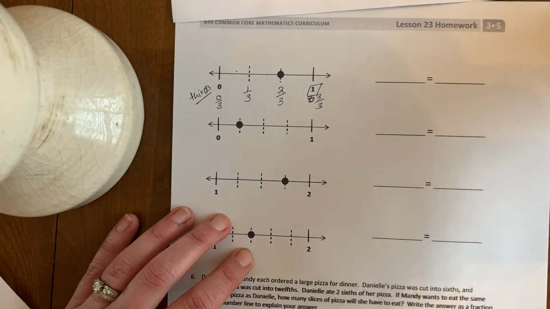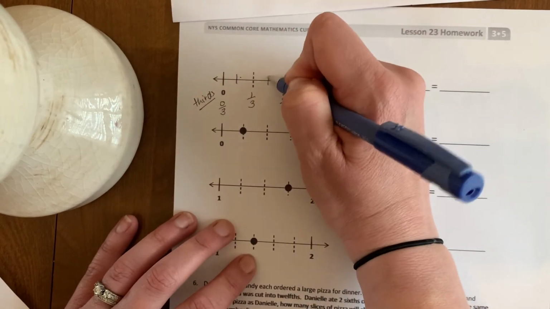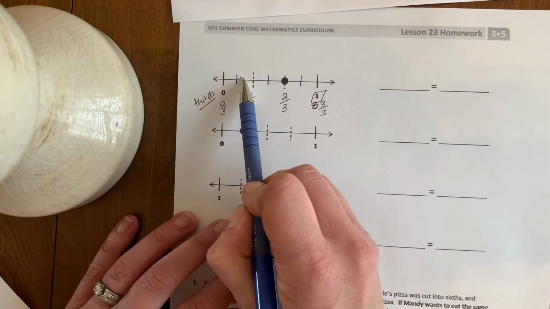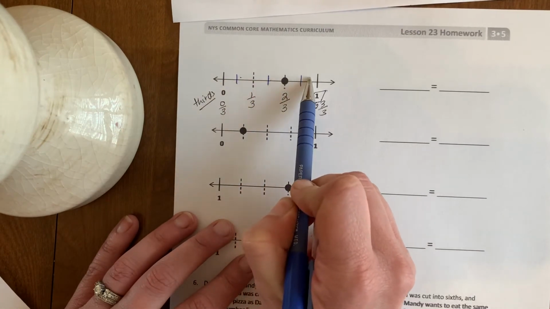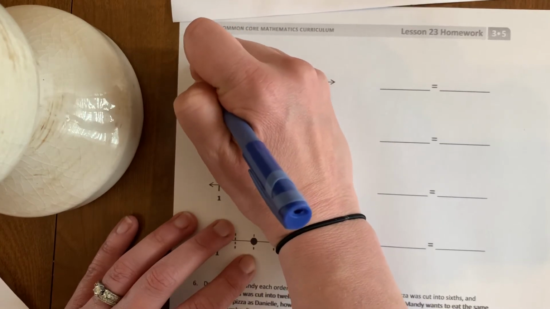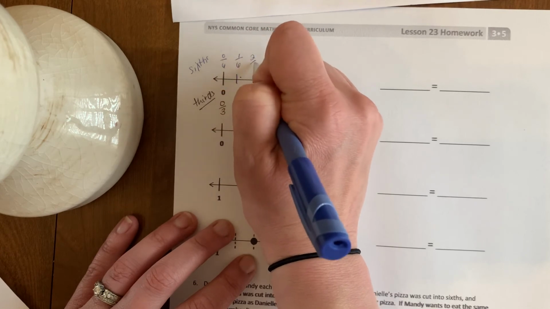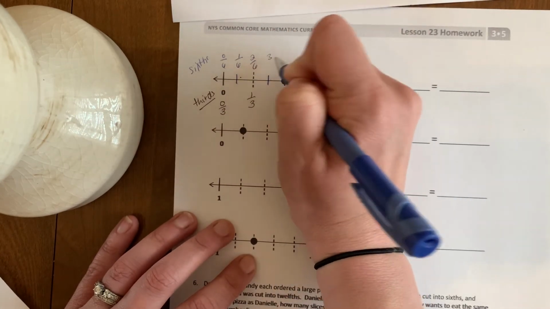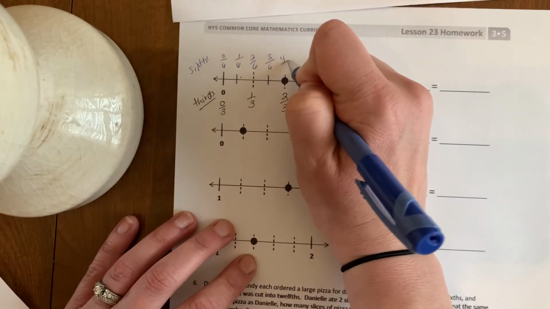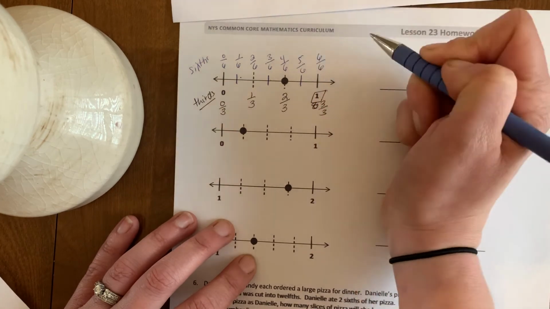Well, if I was going to do another one, I would probably just break up my thirds, okay? And how many do I have? 1, 2, 3, 4, 5, 6. Okay, so I would do 6 here. This would of course be 0, 1, 2, 3, and then 6/6 would be my total.